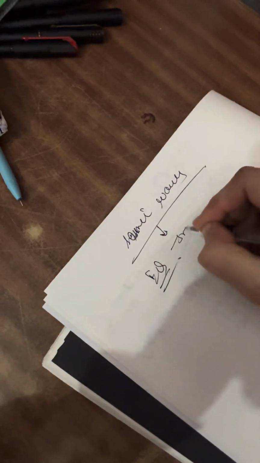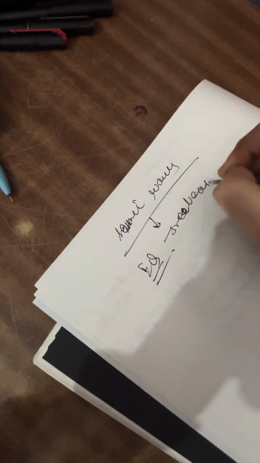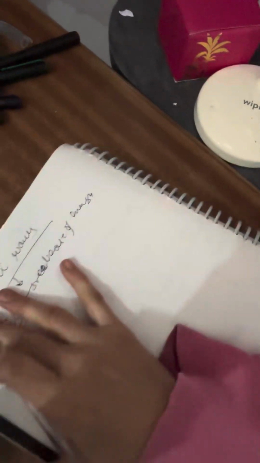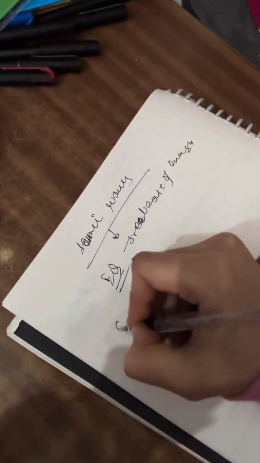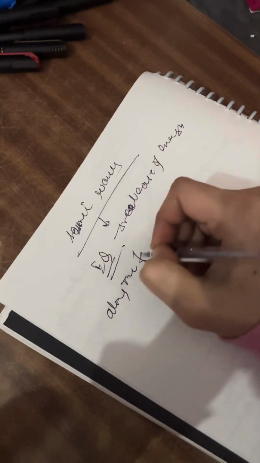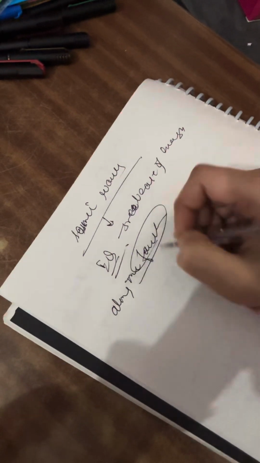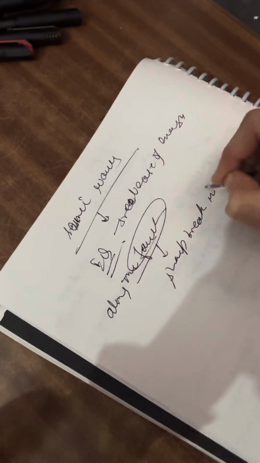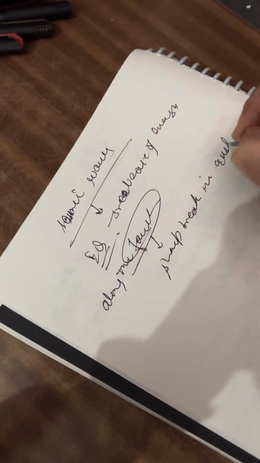What is earthquake? It is release of energy along the fault. Now what is fault? It is a sharp break in the earth's crust, जो भी है, ठीक है. Now how does this energy get released?